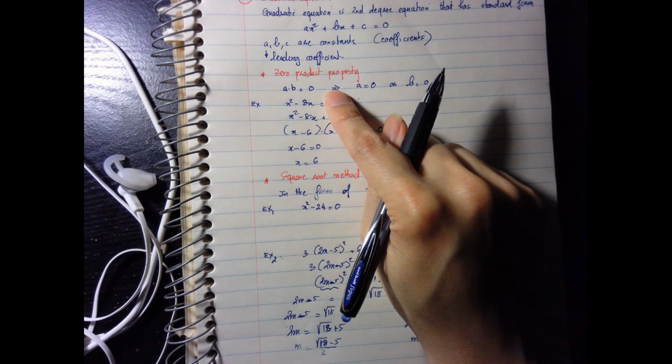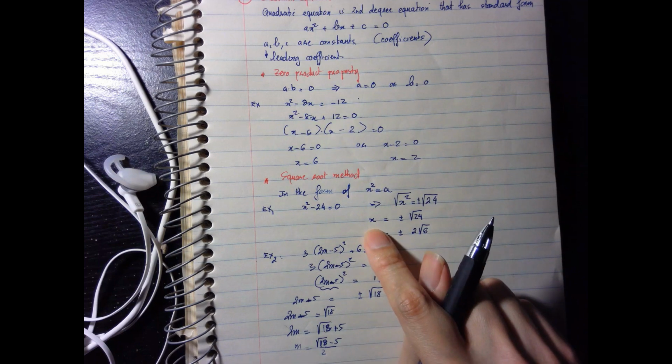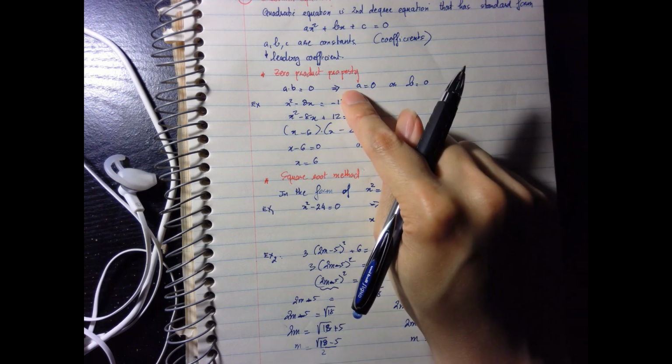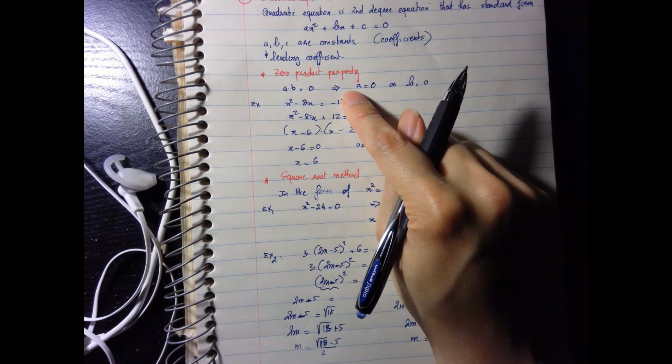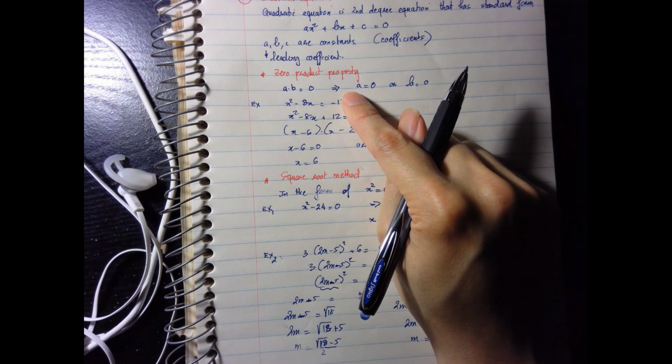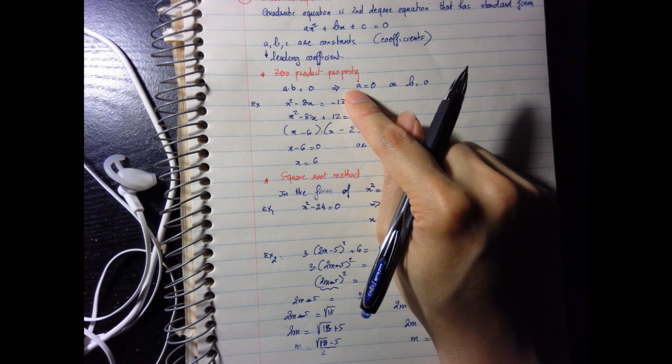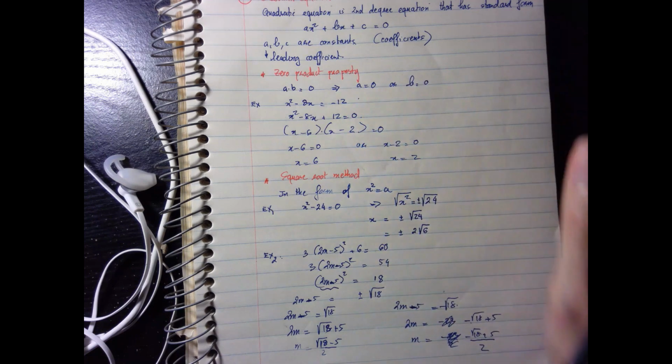So the square root method we can use for any. However, the zero product property we can only use for some of them, because some quadratic equations we cannot factor. Again, if we cannot factor, we cannot solve for the x value. So this is the second method of solving quadratic equations.